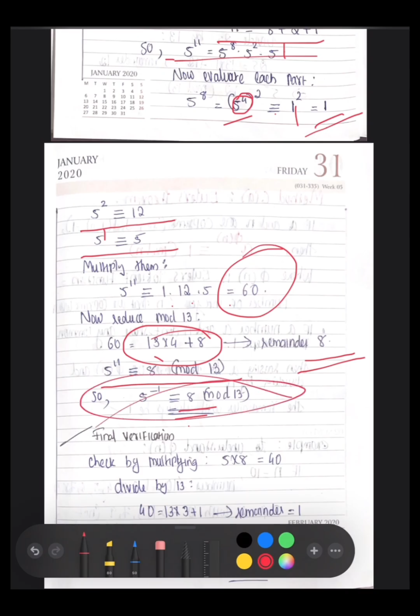Now follow the verification process to check 5 times 8. That means 5 raised to minus 1 is represented as 1 by 5, which is equal to 8 mod 13.